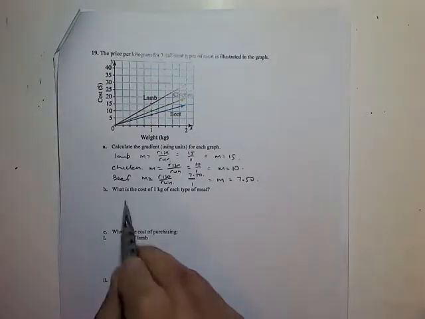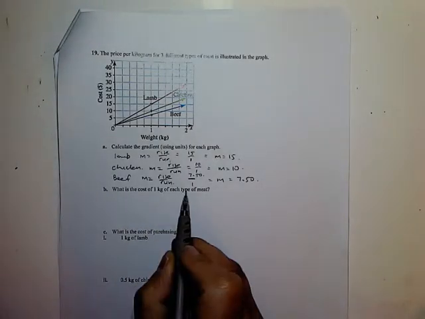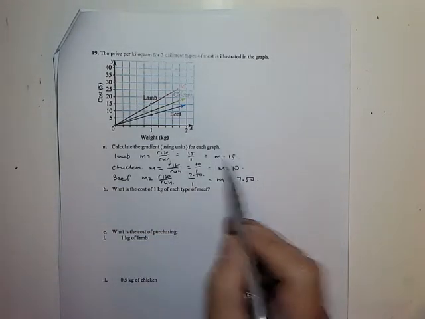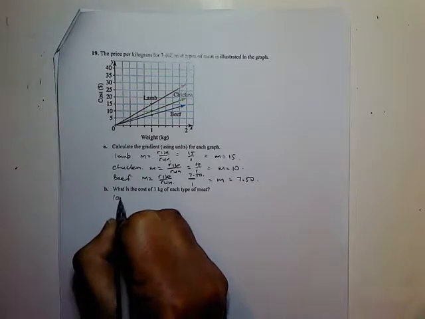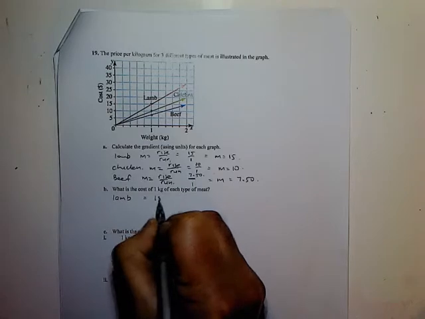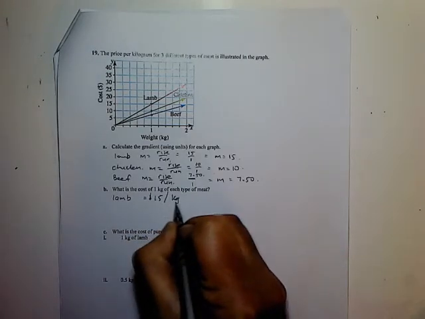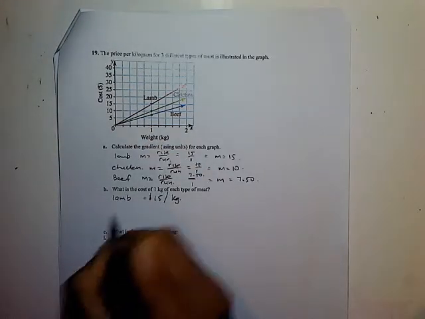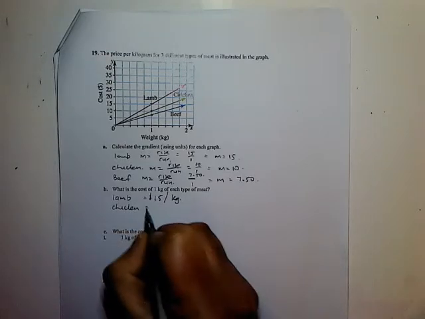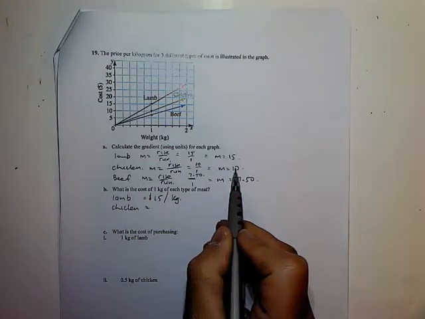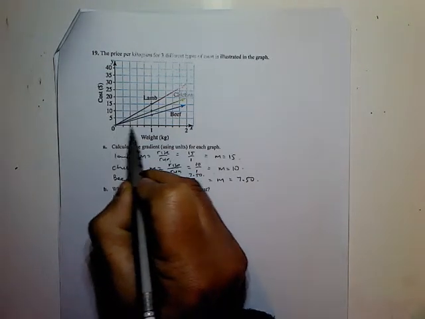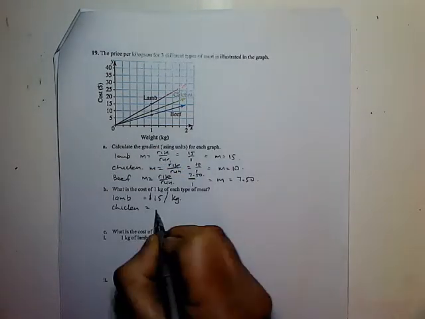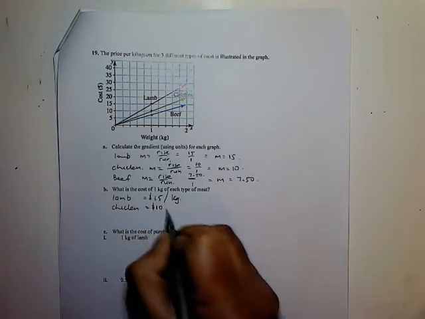Okay, what is the cost of 1 kilogram of each type of meat? Well, that's pretty simple now because we've already worked out the gradient, or the rise over run, for each one. So the cost of lamb is $15 per kilogram. For every 1 kilogram, it costs $15. The chicken costs $10 for every 1 kilogram.